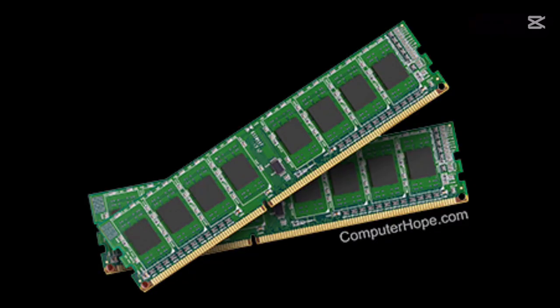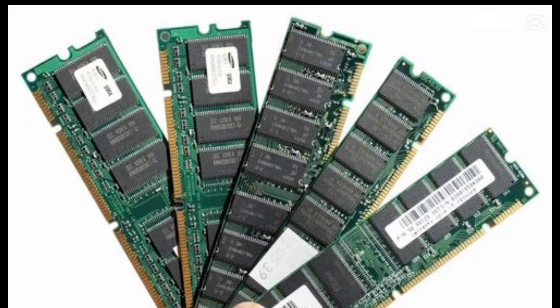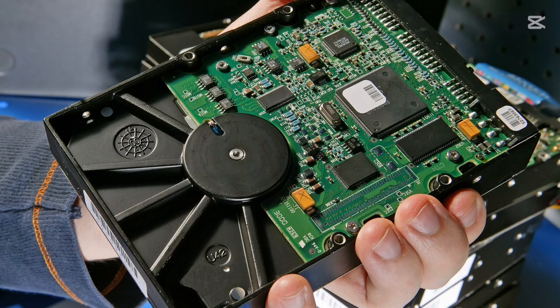Short-term memory. RAM is used to store data and instructions that the CPU needs to access quickly. It's like the computer's short-term memory, allowing for rapid access to information. Volatile memory. Unlike storage devices like hard drives, RAM is volatile. This means that the data stored in RAM is lost when the computer is turned off.